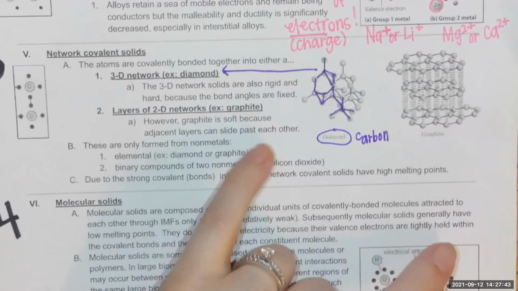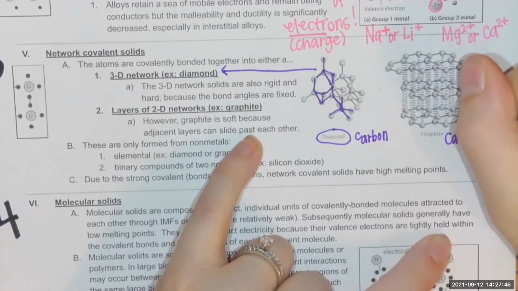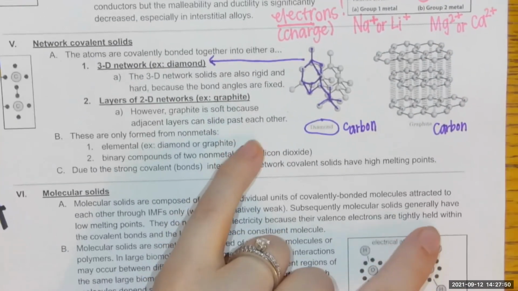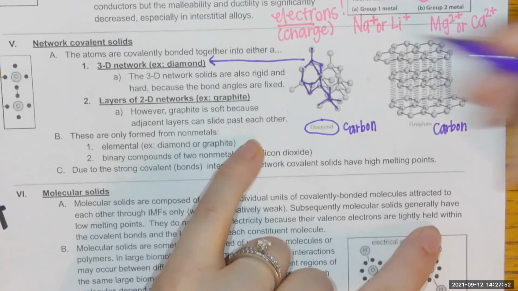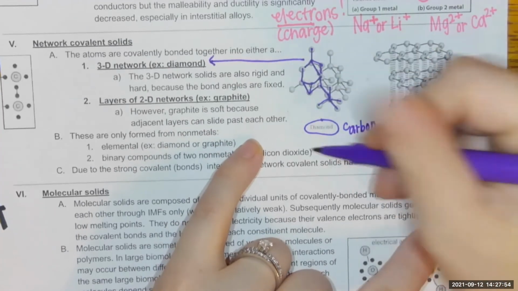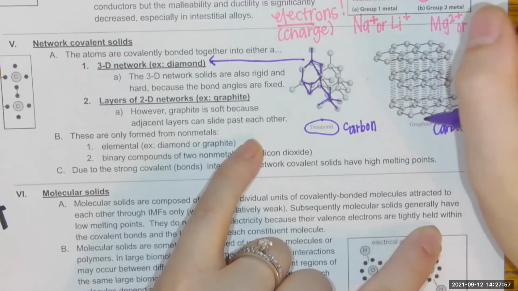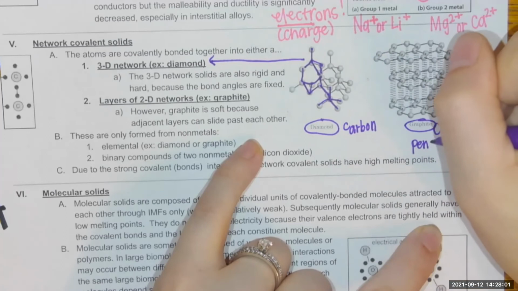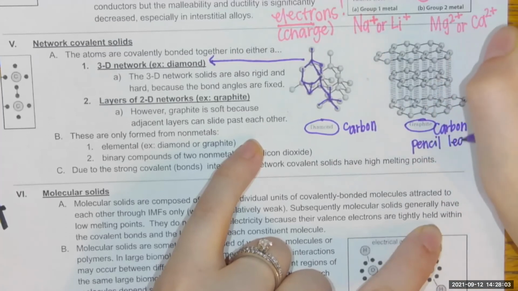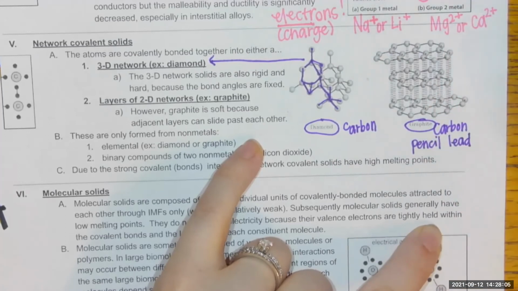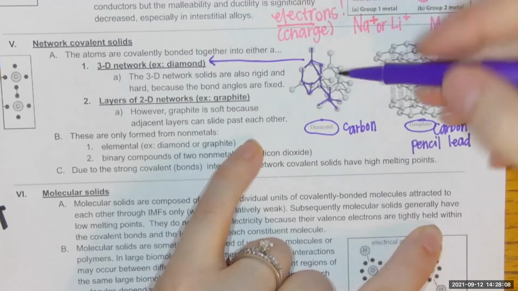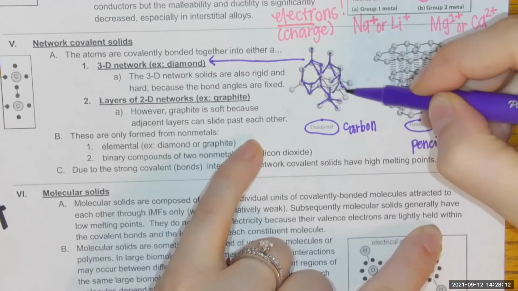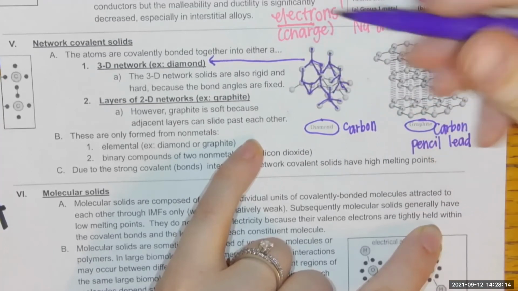Graphite, what's in your pencil, is also made of carbon. But why on God's green earth is diamond really, really hard, and graphite is really, really soft? So soft that you can use it in pencil lead. Well, the difference is that this one has bonded in all 3 directions.